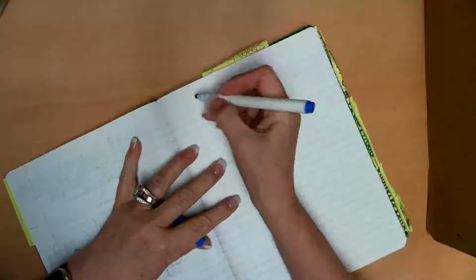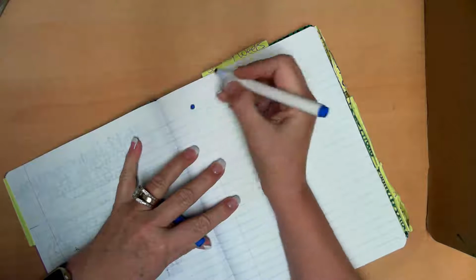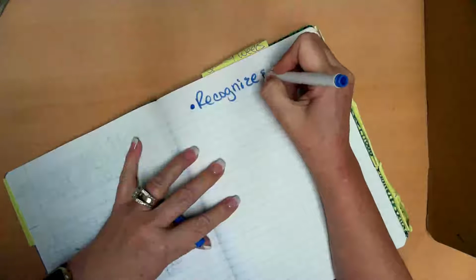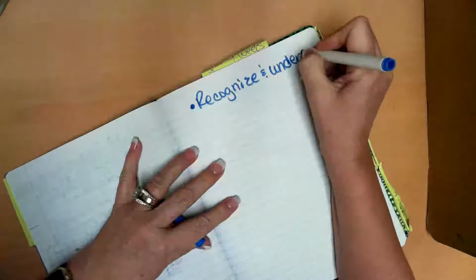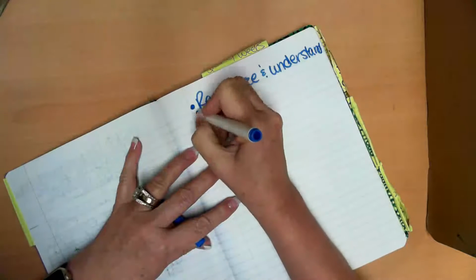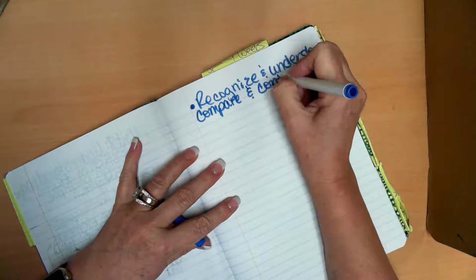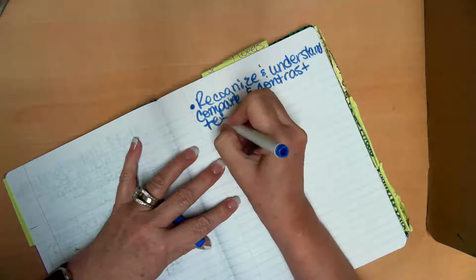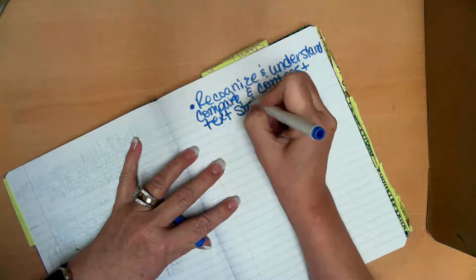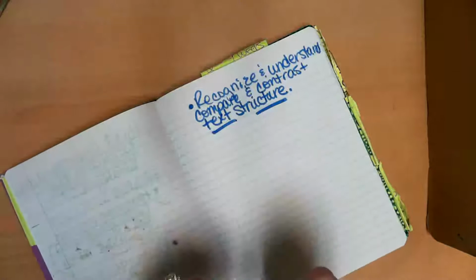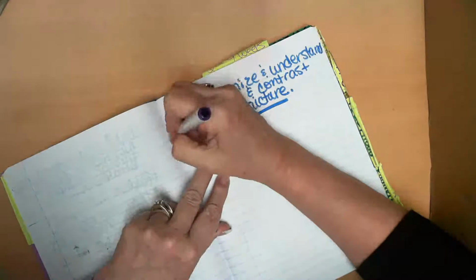And today's teaching point is readers recognize and understand, compare and contrast text structures. Text structure. Okay, this whole part, we're going to do like 3 days on text structure. So if you want to put a little title, text structure.